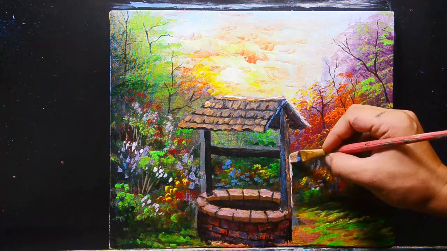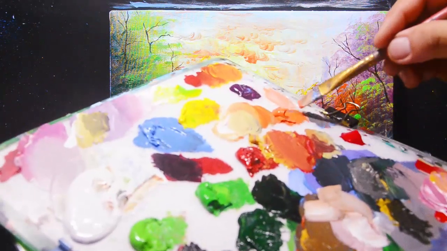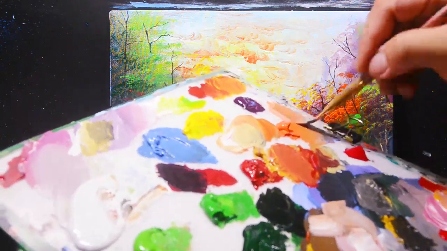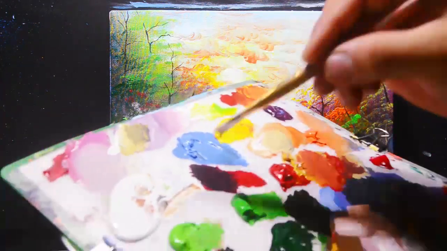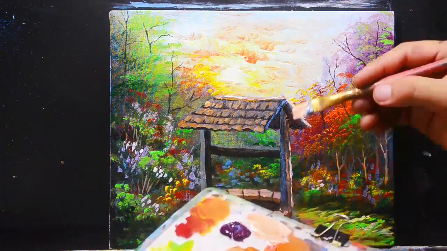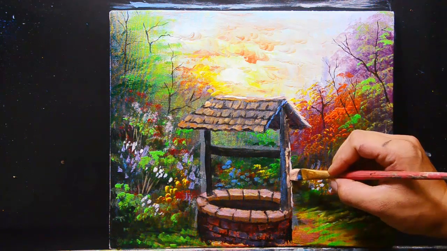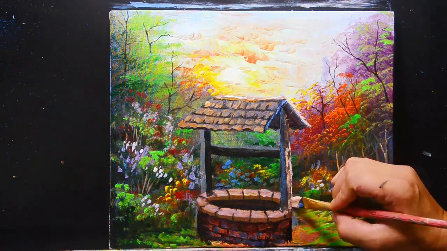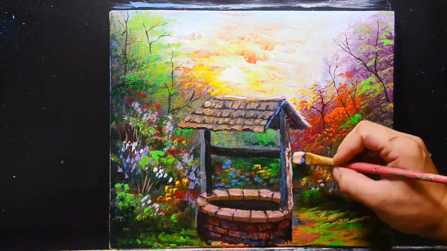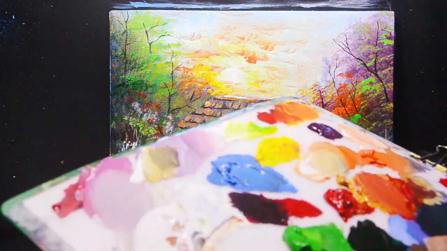This very side here, it's like that there. Then the orange yellow, I'm gonna mix the orange yellow and the titanium white, just like this here, and just paint here. Just looking good in that area there.